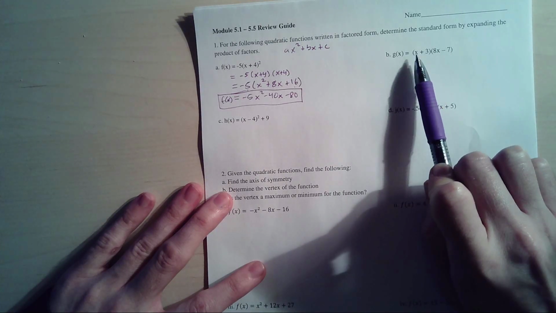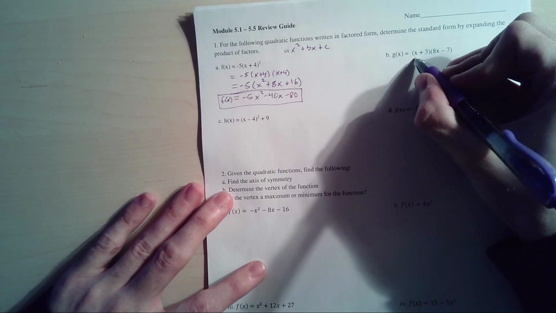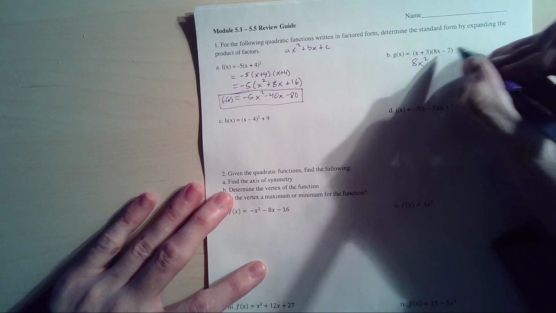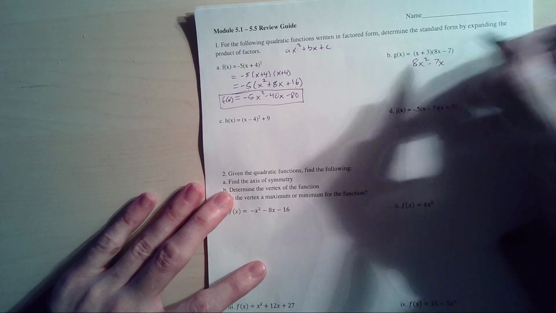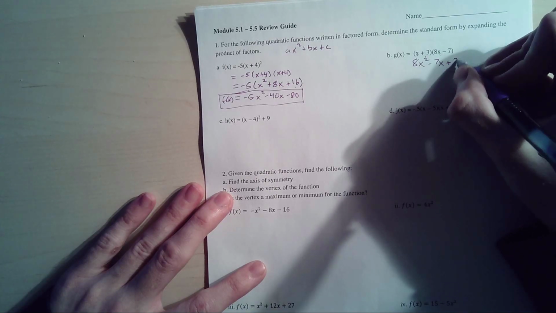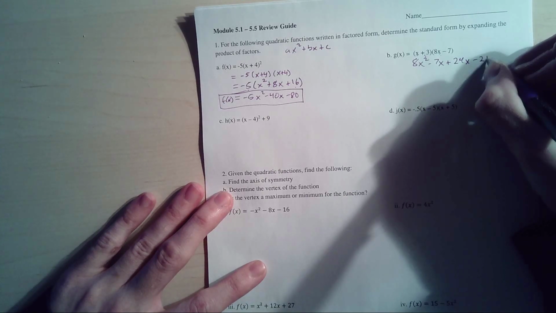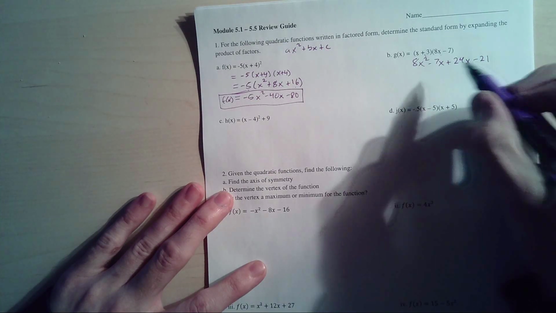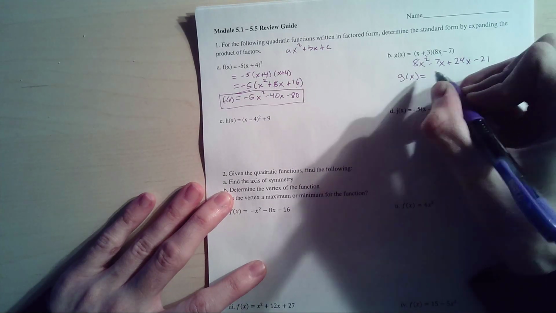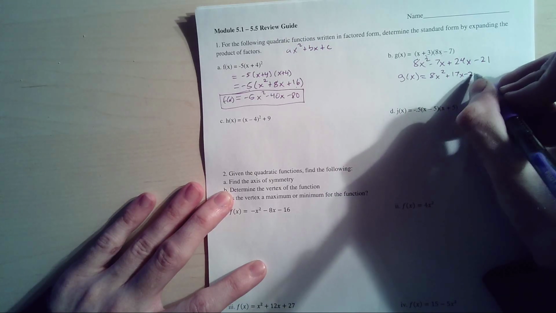So we actually have to just do all the work here. x times 8x is 8x squared. x multiplied by negative 7 is negative 7x. 3 multiplied by 8x is 24x. 3 multiplied by negative 7 is negative 21. Multiplying this out is done. Now we just have to add like terms. Our final answer, g of x, is 8x squared plus 17x minus 21.